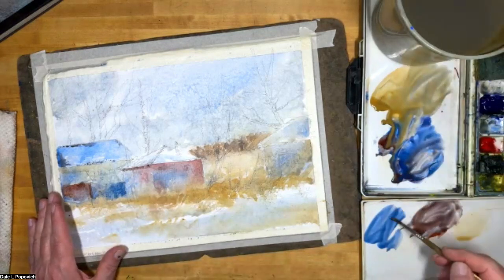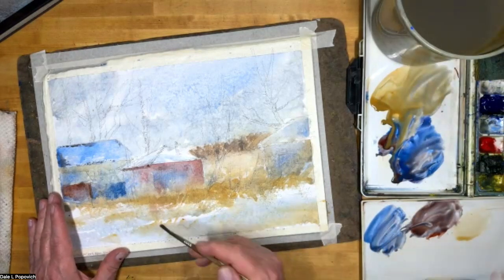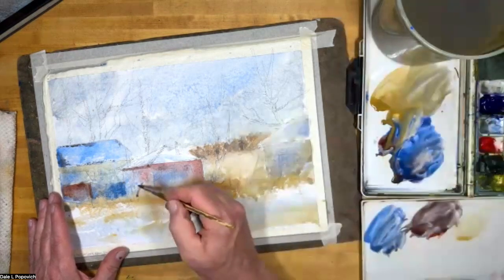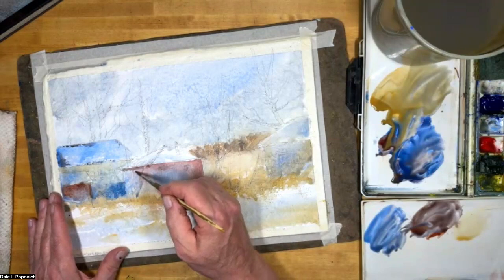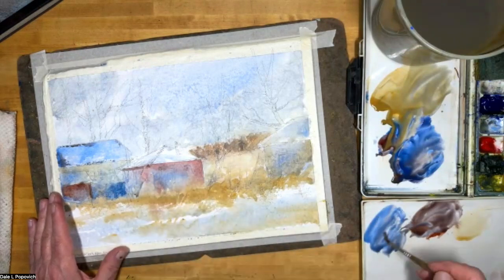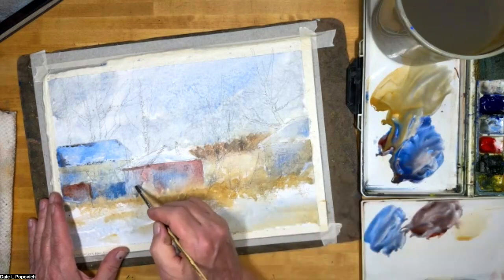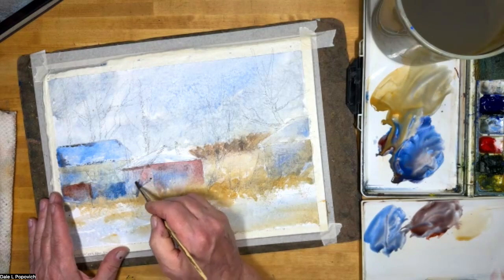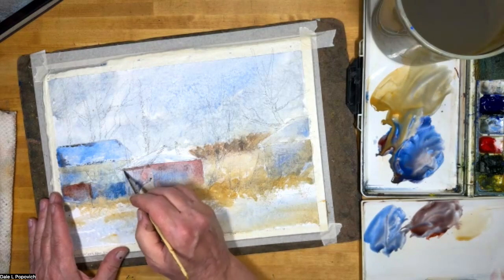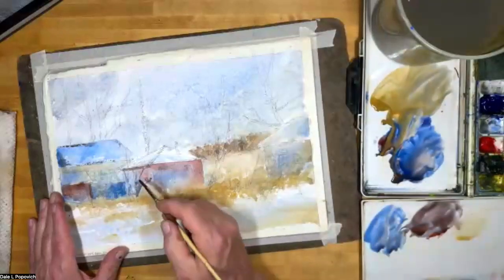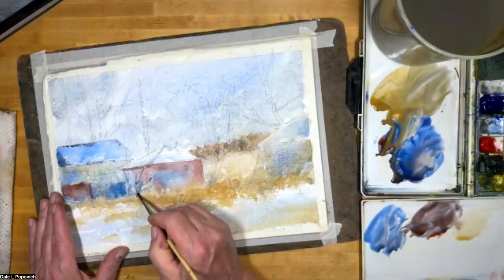And then I'm going to take the cast shadow that's in here and fuzz it right up into this and across the building. And I'm not really following the form that the cast shadow is doing, but I am adjusting a few things here and there.